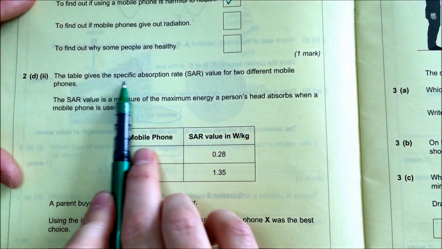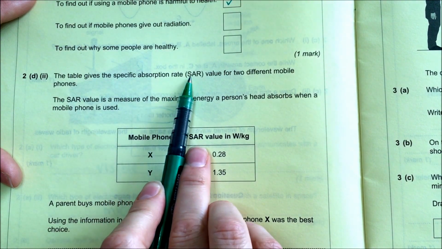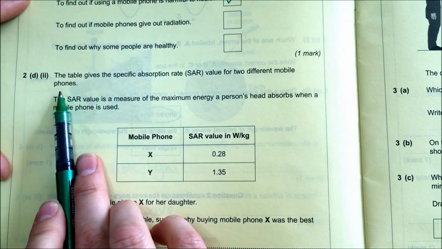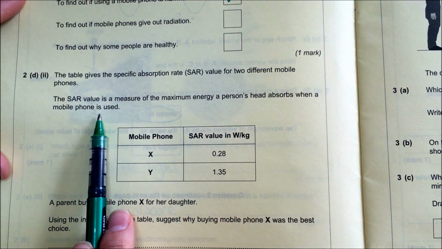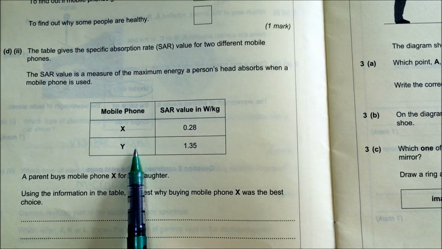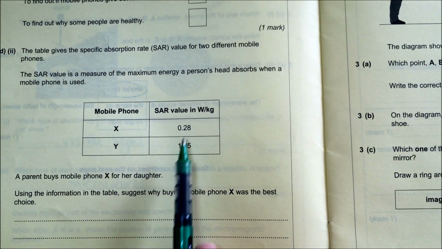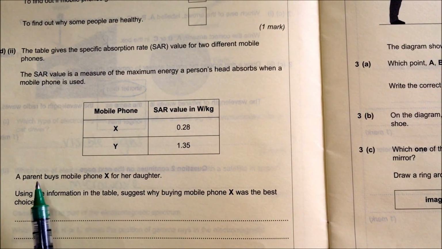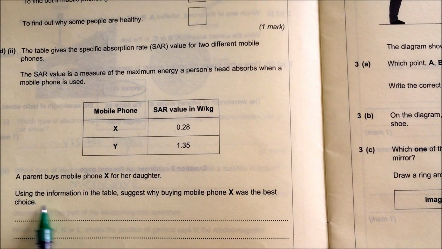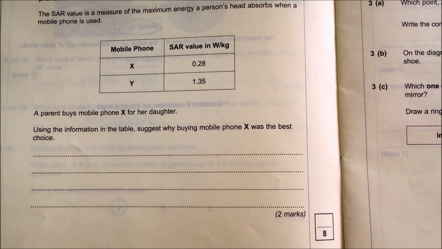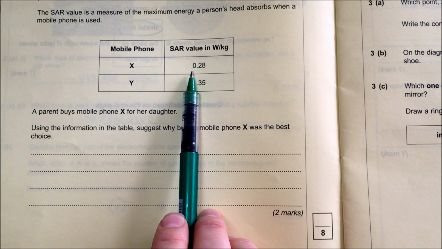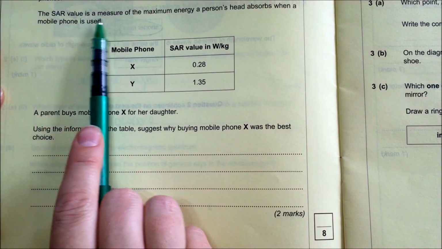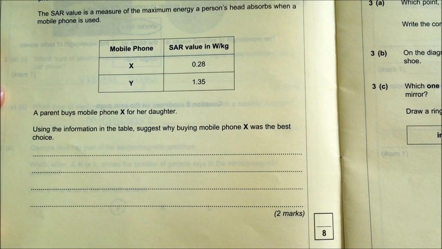Okay, the table gives a specific absorption rate, or SAR, value for two different mobile phones. The SAR value is a measure of the maximum energy a person's head absorbs when a mobile phone is used. So they've got mobile phone X and Y and the SAR value. Okay, so 0.2 and 1.35. A parent buys mobile phone X for her daughter. Using the information in the table, suggest why buying mobile phone X was the best choice, and this is worth 2 marks. So the first thing we can see is that X has the lower SAR value, and that's the measure of the maximum energy a person's head absorbs when a mobile phone is used.